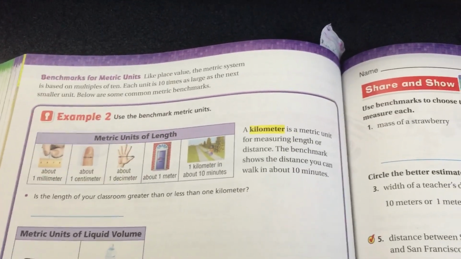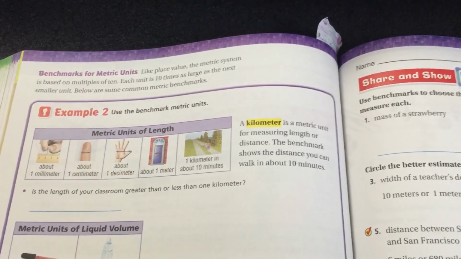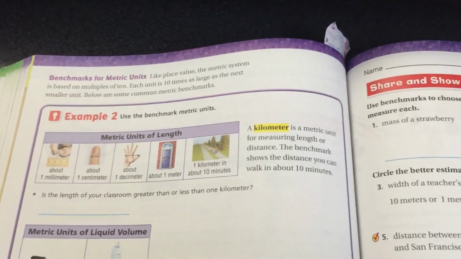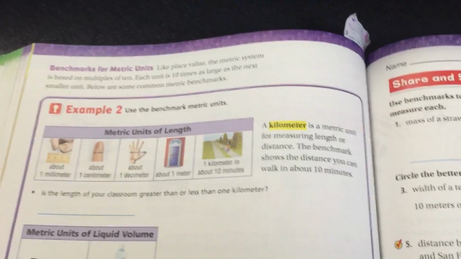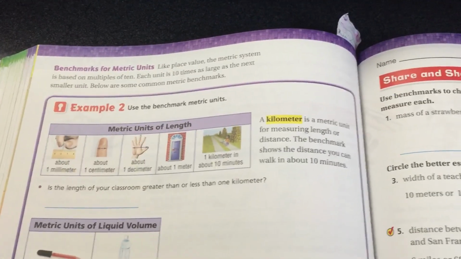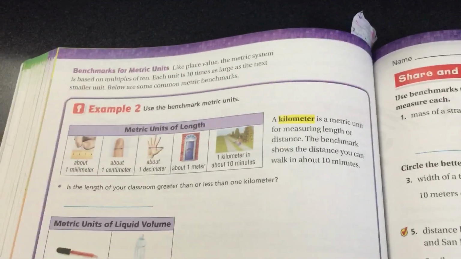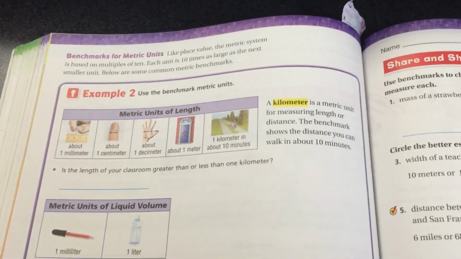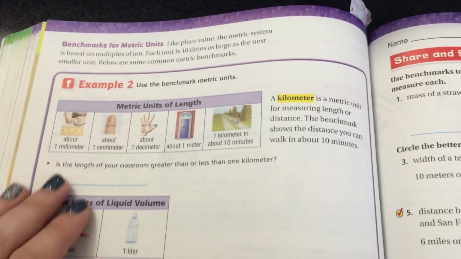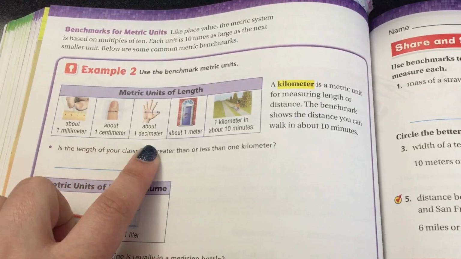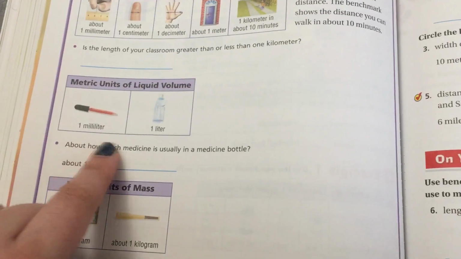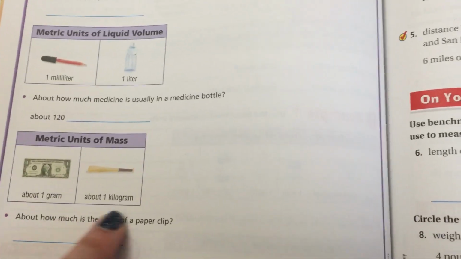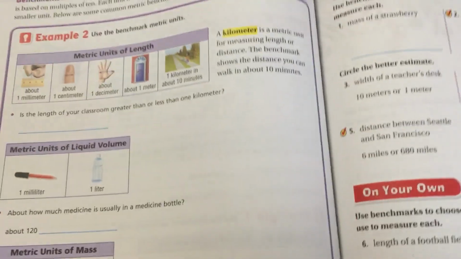Back when we talked about place value, a 1 in the tens place is 10 times bigger than the 1 in the ones place. The metric system works very similarly. Each unit you go up is 10 times bigger than the unit smaller than it. It uses things like millimeters, centimeters, meters, kilometers, liters, milliliters, grams. All of those fall into the metric system.